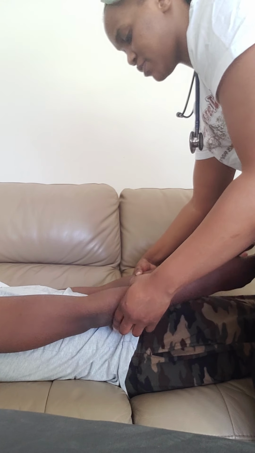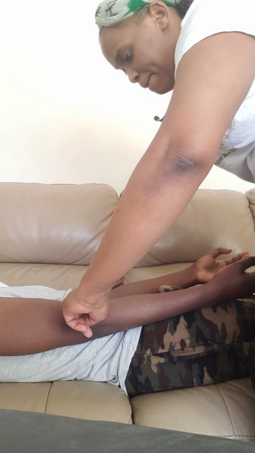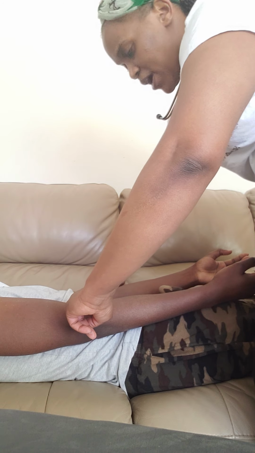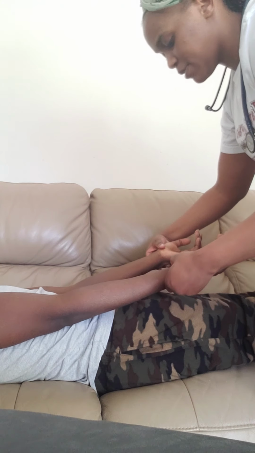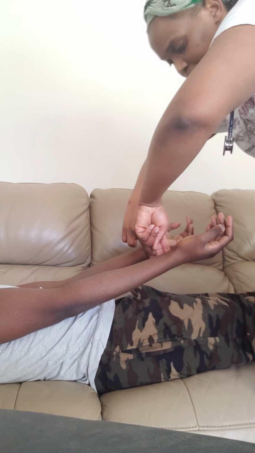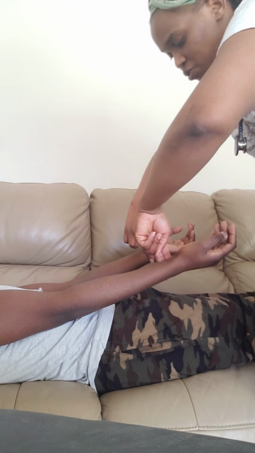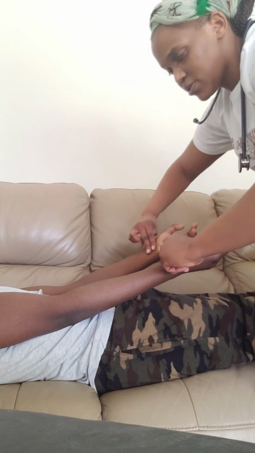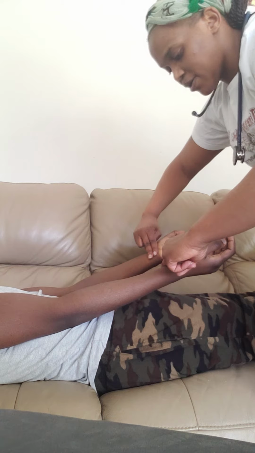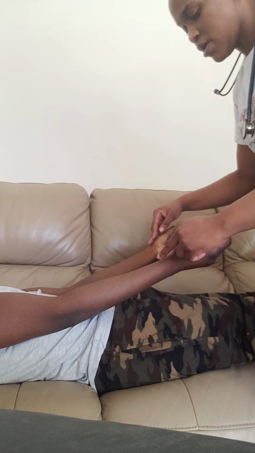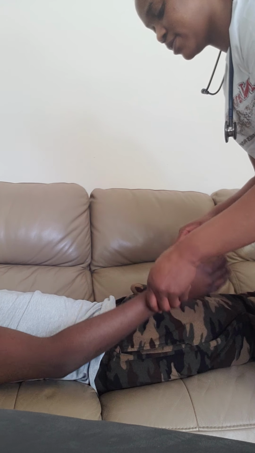I'll start with the brachial pulse, which is right here. And the brachial pulse is +2. I am then going to assess the ulnar pulse, which is right here. The ulnar pulse is +2. And finally, the radial pulse, which is right here. So the radial pulse is +2. I am now going to observe the heart rate.